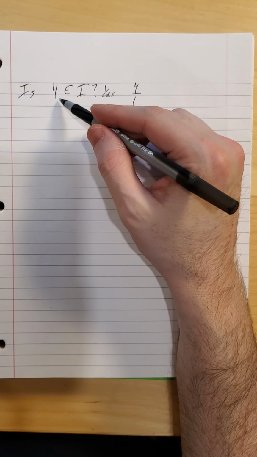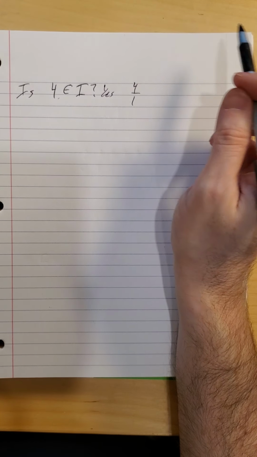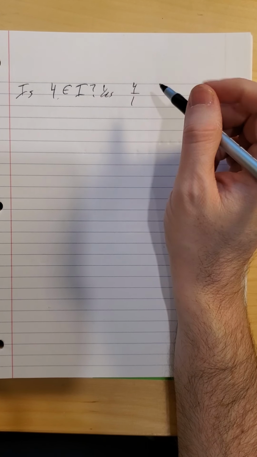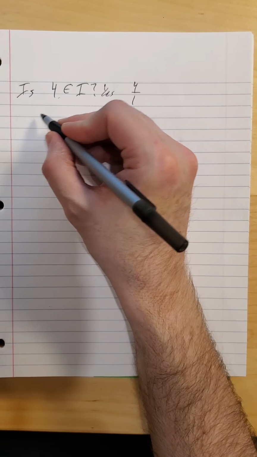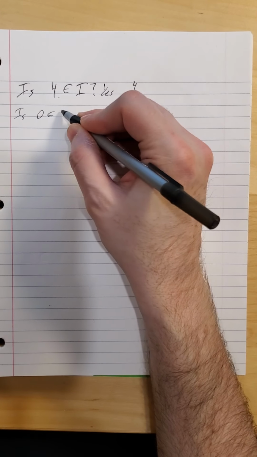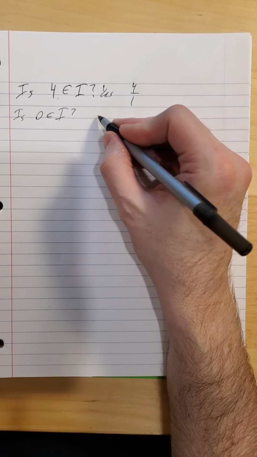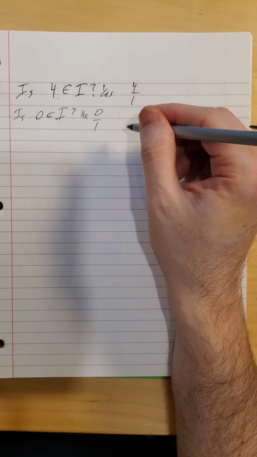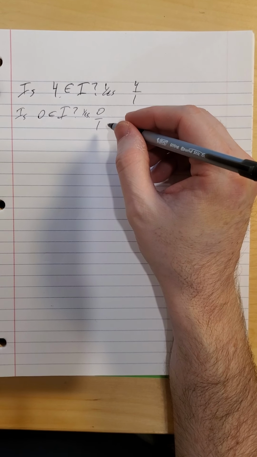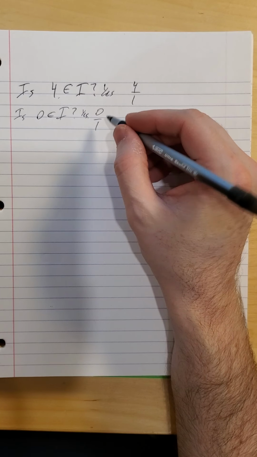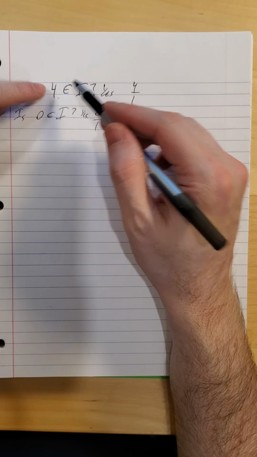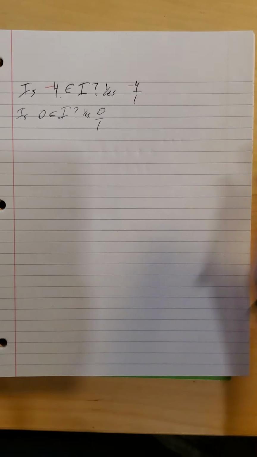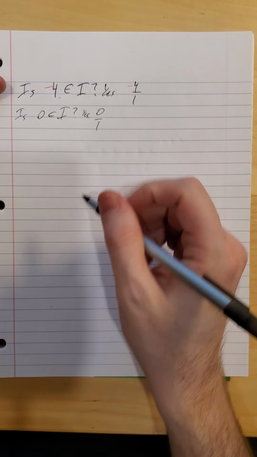And there's nothing special about the 4. We could do that with a 5, a 1, a 2, a 9,000. Any of the natural numbers, we could do it that way. Is 0 in the set of integers? Sure. 0 divided by 1 is still 0. So yeah, that counts. Same thing with our negatives. If this were a -4 instead, sure, -4 over 1, still yes.